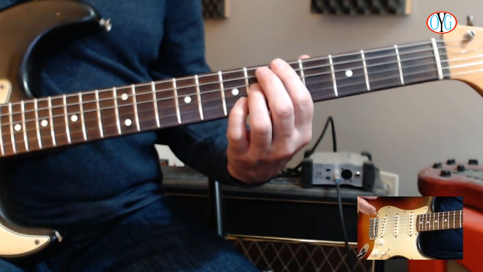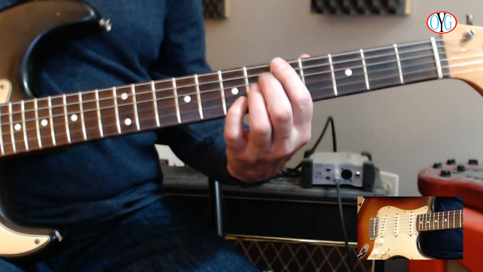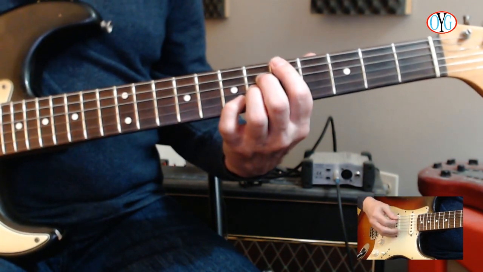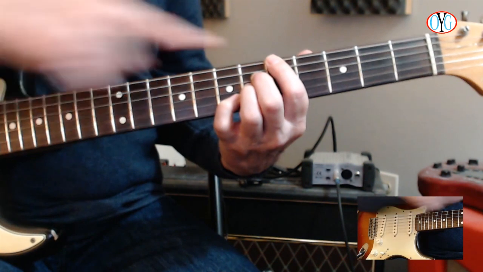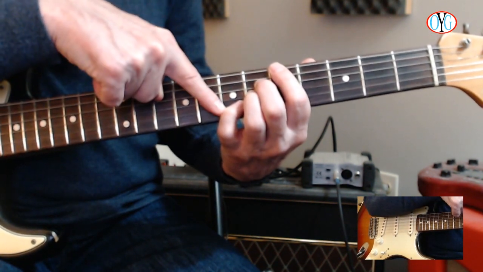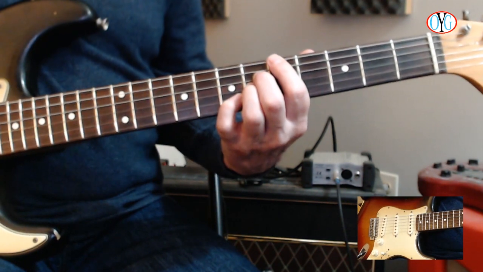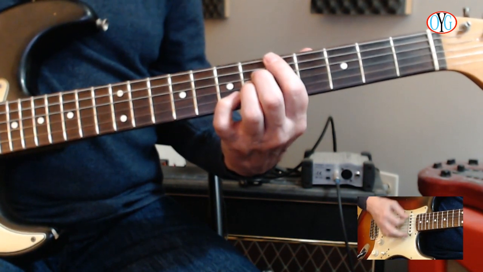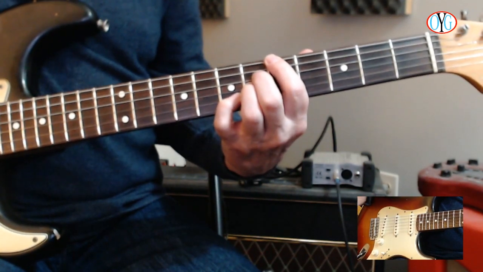Wow. Okay. So there you go. Now, here's the other thing you can do. Get rid of the 1. You're just playing a 3-note chord now. You've got the 3, the 7, and the 13. That is an option to remove the root tone altogether.